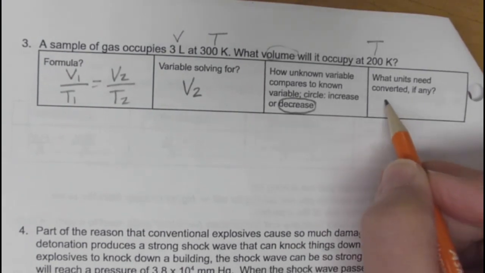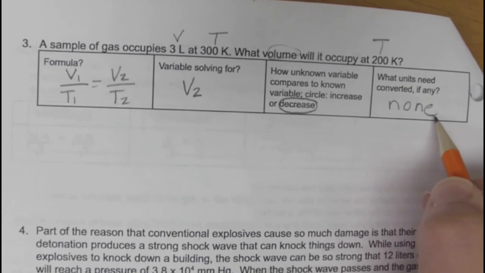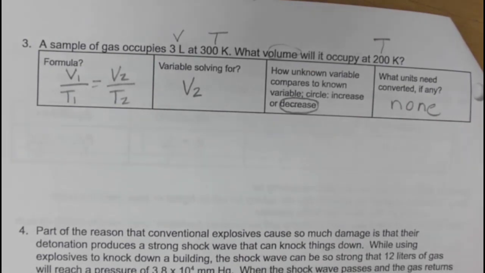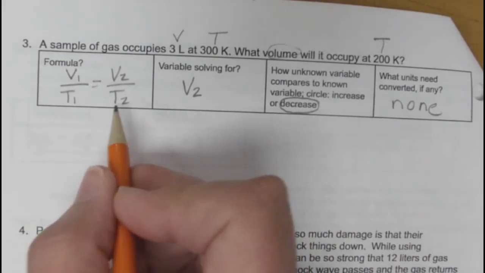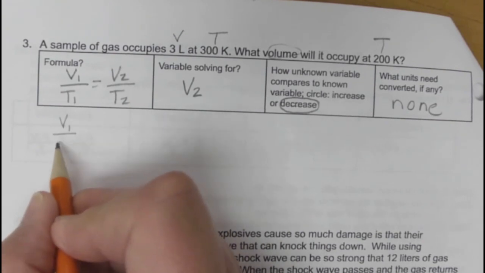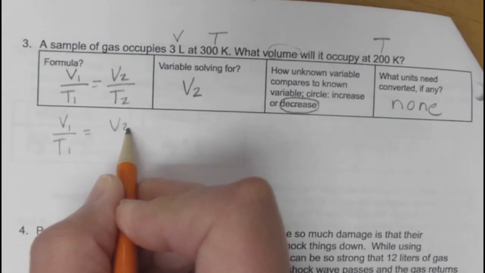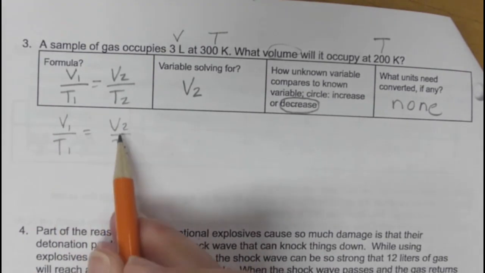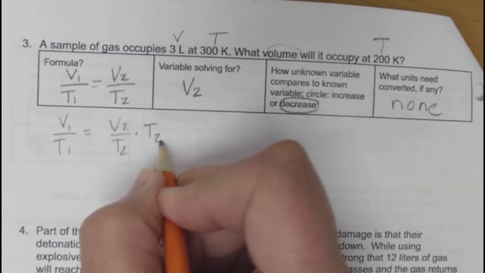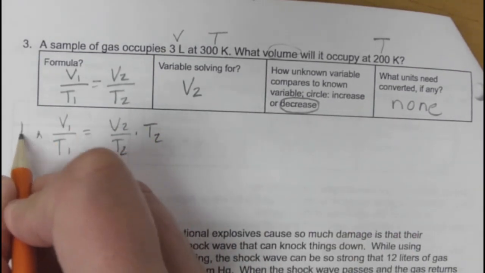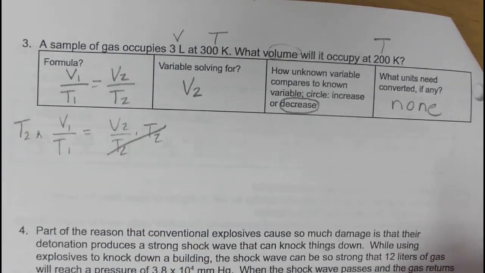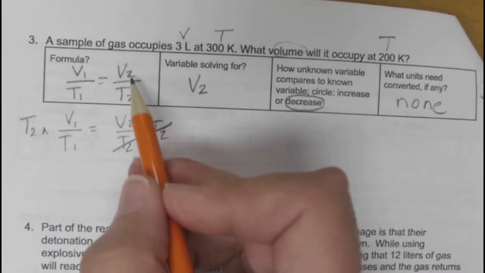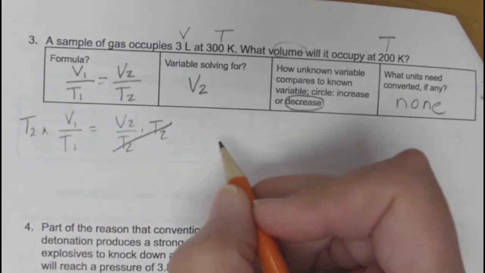And do we need to convert any units? No, we don't have any. Temperature has to be in Kelvin. It already is. Okay, so you can solve this one of two ways. You can either solve for V2. So I'm going to do that here. Just to get V2 by itself, we're going to multiply both sides by T2 so that T2 goes away. The other thing you could do is cross multiply, if that's something you prefer.